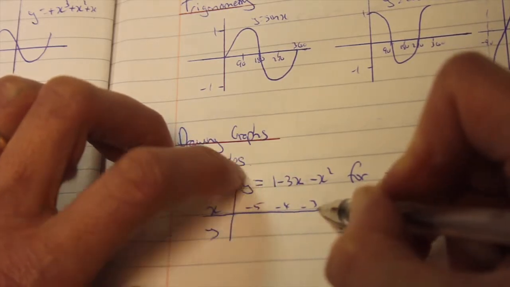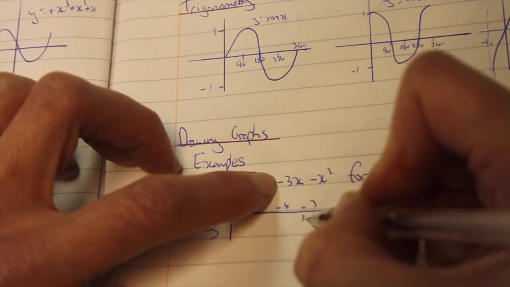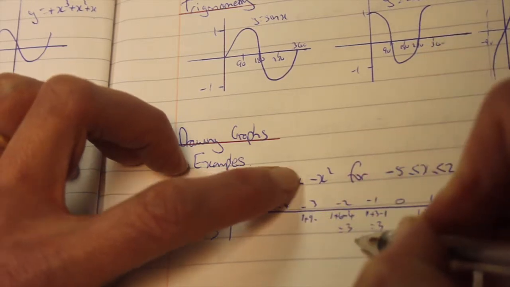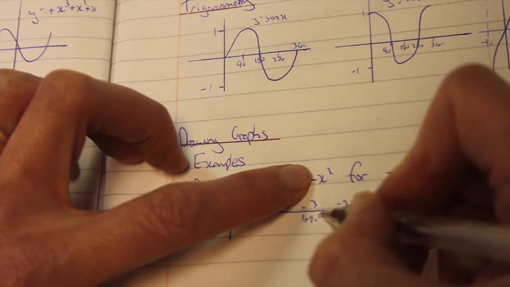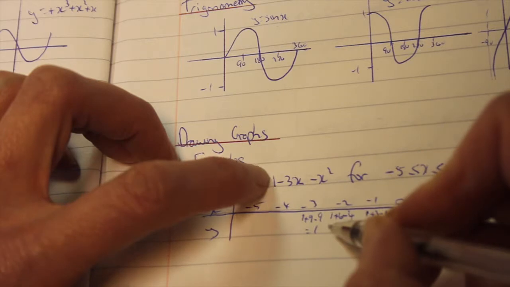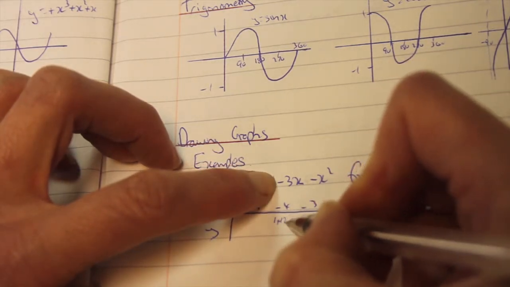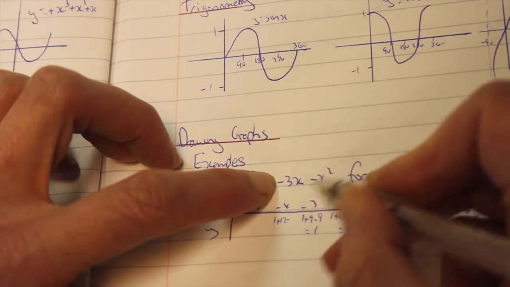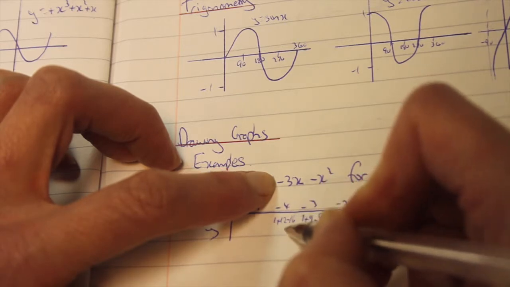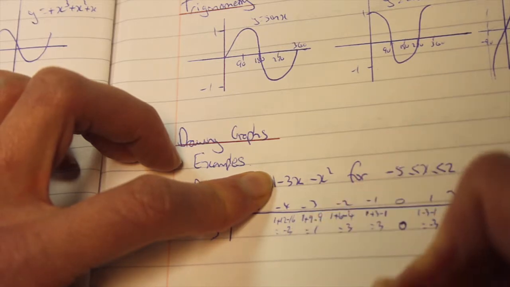Now doing minus 3. So it's 1. Minus 3 times minus 3 is positive 9. Minus x squared, minus 3 squared is 9, which gives you 1. Now putting in minus 4. So it's 1. Minus 3 times minus 4 is 12. Minus 4 squared is 16. So 1 add 12 is 13, take away 16 is minus 3.